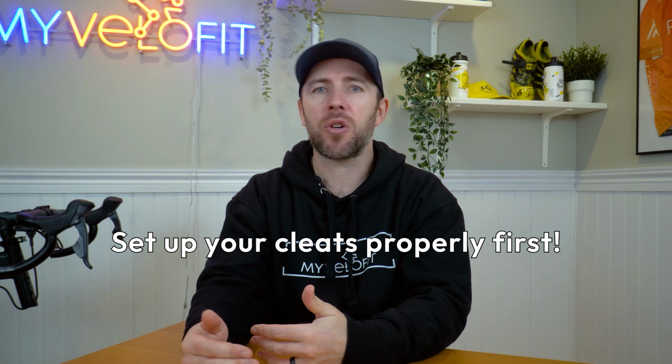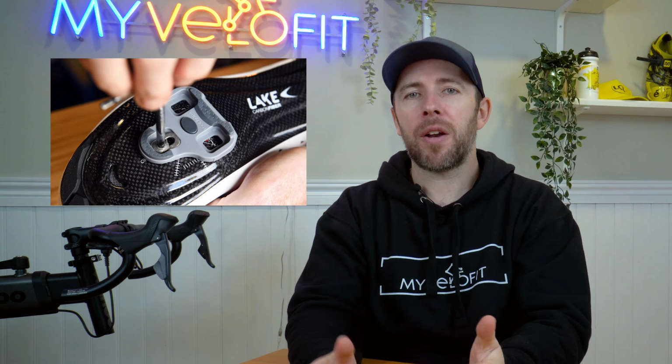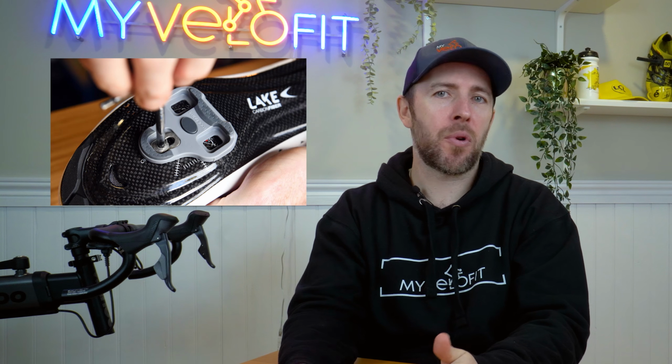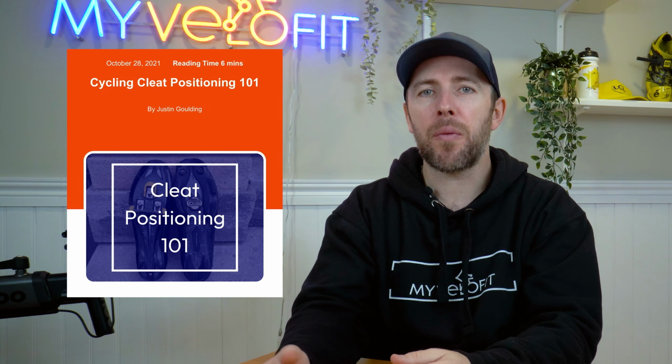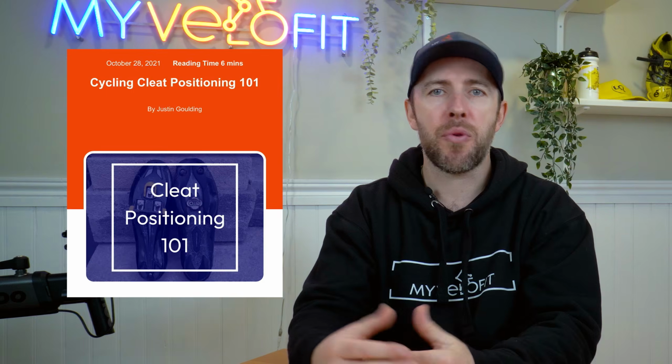Before we get into individual areas of the knee and the pain and issues there, I do want to stress it's super important to make sure your cleats are set up properly first. A lot of knee problems stem from improper cleat setup. We have a blog post that we'll link to in the description that's very helpful in getting you to a good neutral position with your cleats. 9 times out of 10, that's enough to get you dialed, and then we'll touch on each individual issue as we go through. Okay, let's dive in.